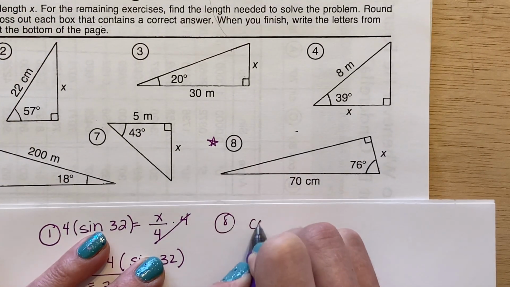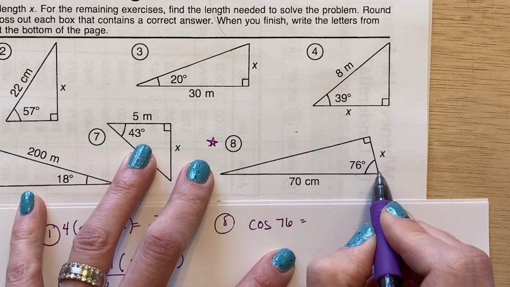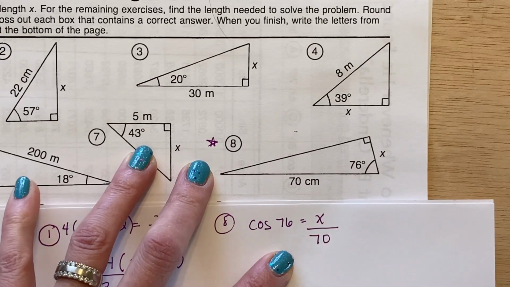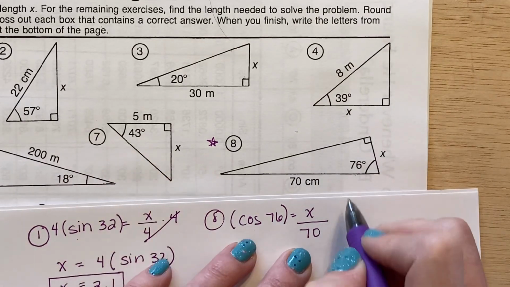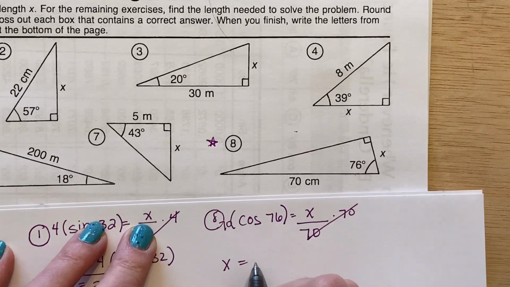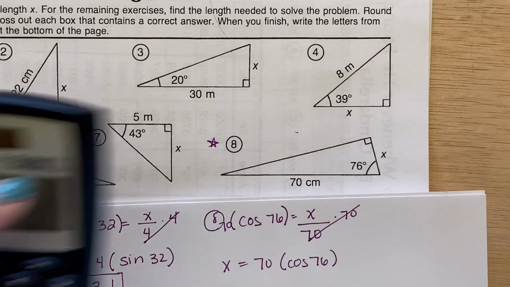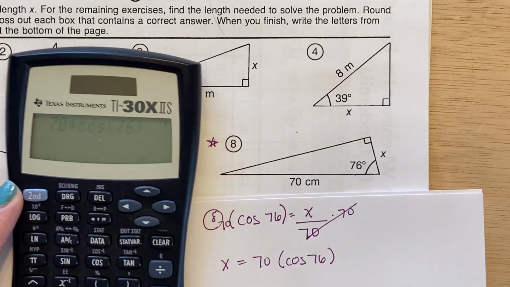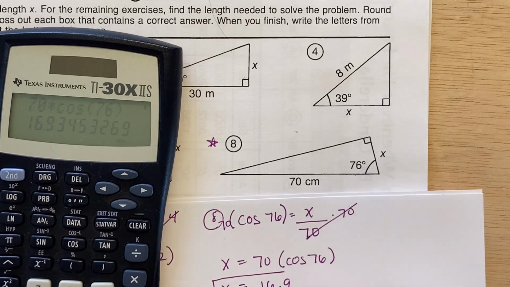Cosine of my angle, 76, is my adjacent, in this case x, over my hypotenuse, which is 70. So again, cosine of 76, just a funky number. We're going to go ahead and solve for x. I'm going to multiply both sides by 70, and I am going to get x is 70 times the cosine of 76 degrees. Now that I've solved for x, I'm going to type everything in my calculator. 70 times cosine of 76 degrees, and I get 16.9, rounding to the nearest tenth.